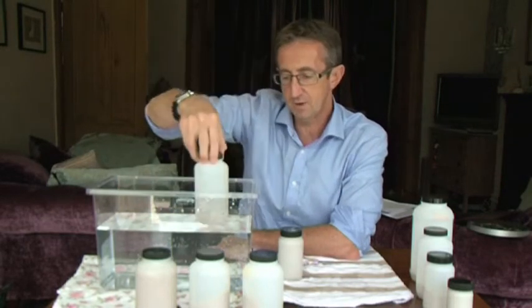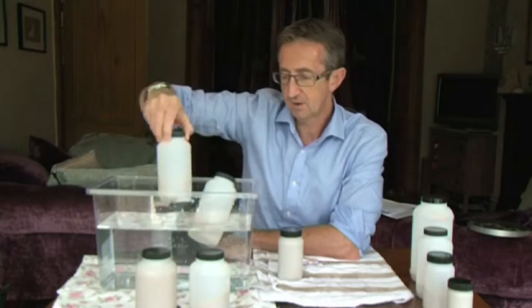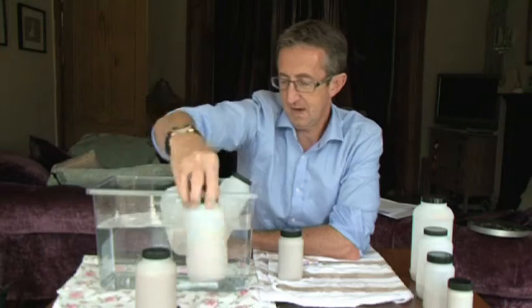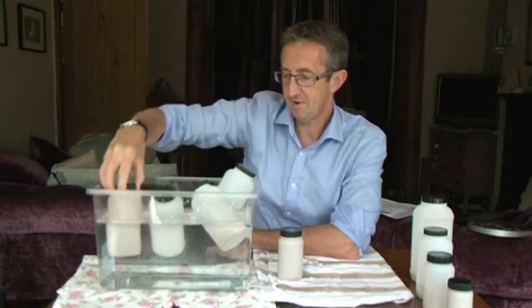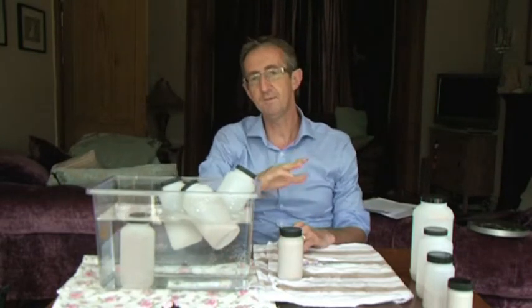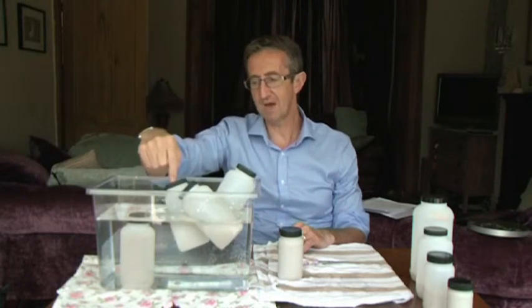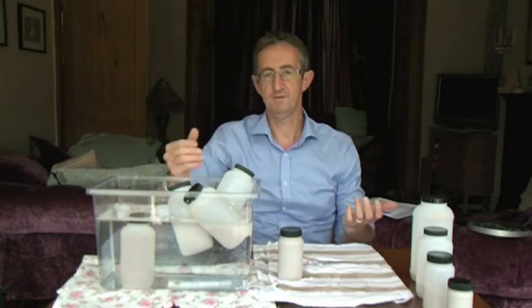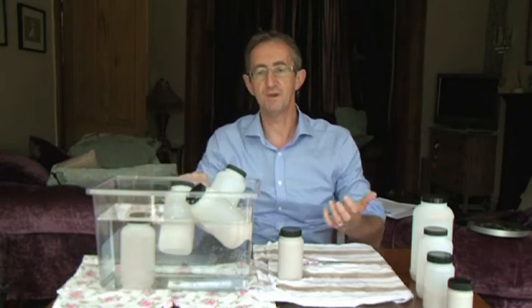One by one you weigh the jars and put them in, and they come to the conclusion that the heavier the jar, the more it sinks. It's quite a simple experiment: each of these jars is getting progressively heavier, and in the end the conclusion is the heavier the jar, the more it sinks.